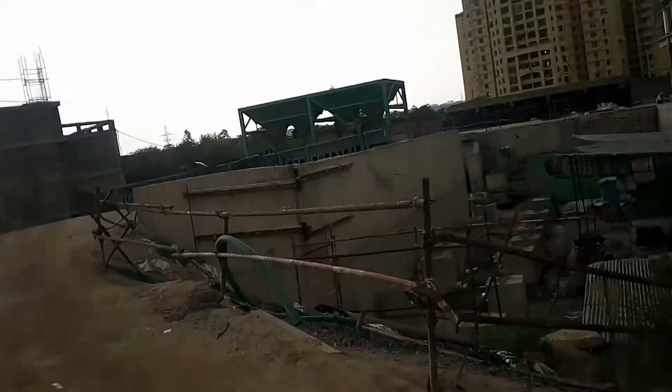But since it was required at some other location, it is being shifted, and some alternate arrangements are being done. There you can see this was the plant where it was erected earlier, and you can still see two hoppers there. This green color, you can see. So this plant is under dismantling. This all is the plant area.